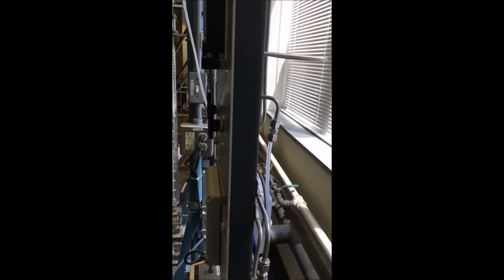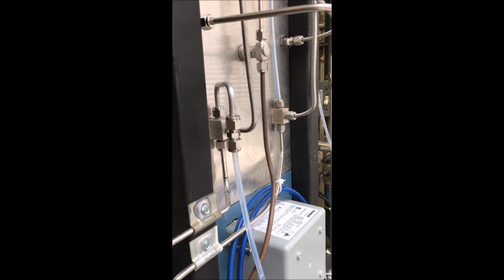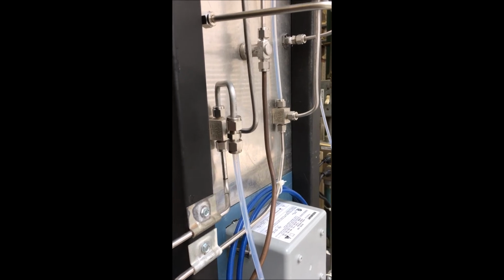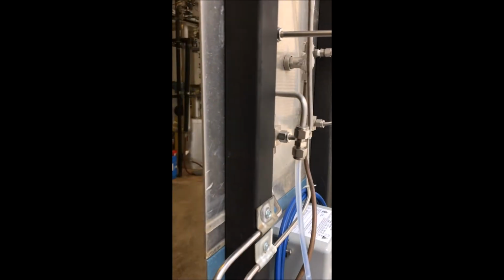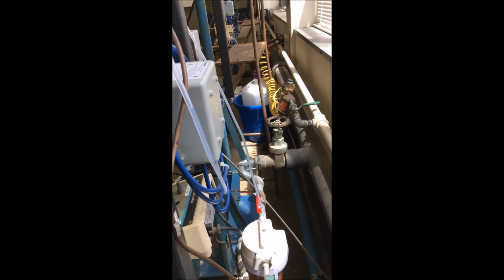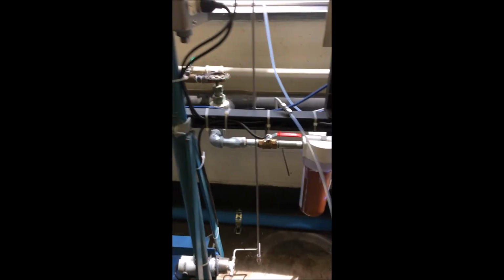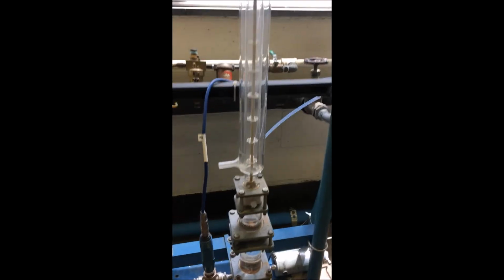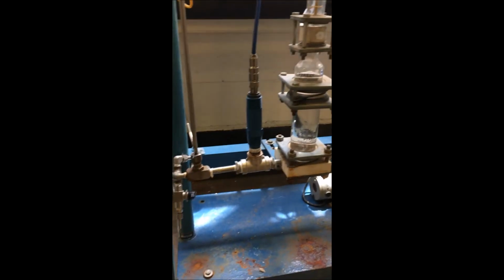As we move around to the back, you can see how things are connected. You'll probably want to look closely here before you do your procedure so you can follow the lines, make sure you understand what the three-way valves are doing in the system. Okay, we can see the main supply valve for the water feeding the system, filter, etc.